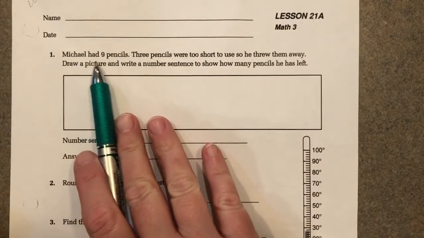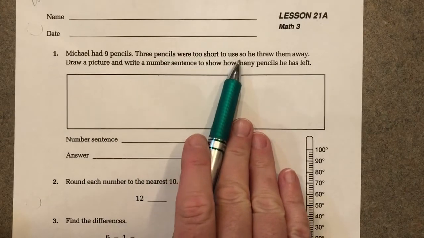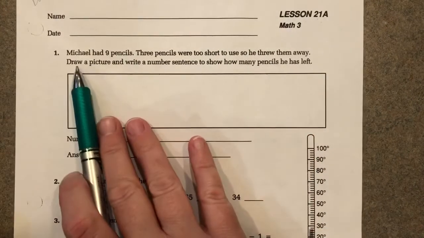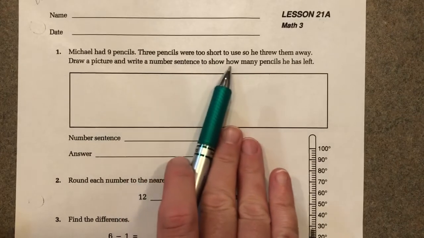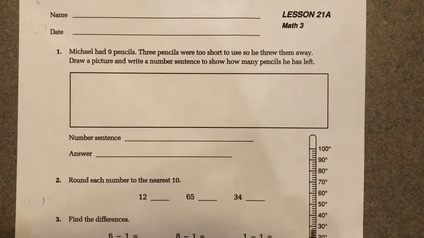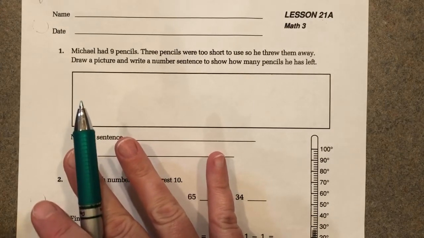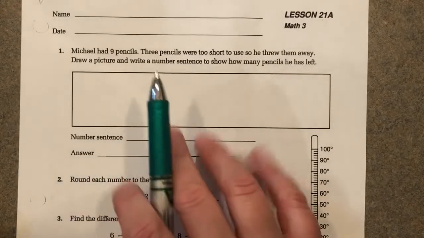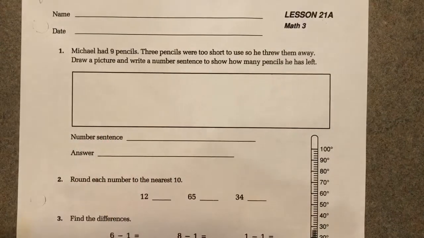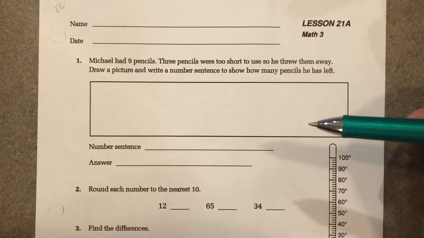Number 1 says, Michael had 9 pencils. 3 pencils were too short to use, so he threw them away. Draw a picture and write a number sentence to show how many pencils he has left. Now, one thing I will tell you, because we jump to a new book, they will move at a different speed. So at the beginnings of books, a lot of times they do a lot of review. And so some things that are easy right now will go away, and then we'll get some new concepts that are a little more challenging, okay?